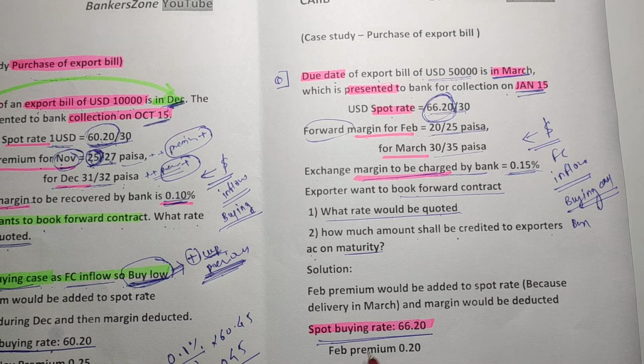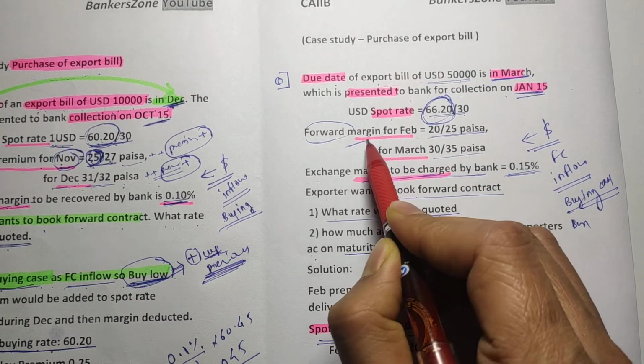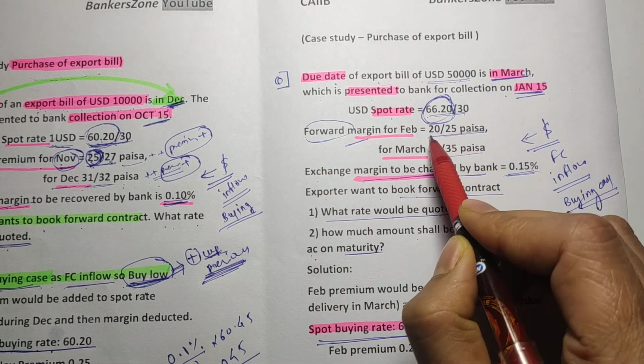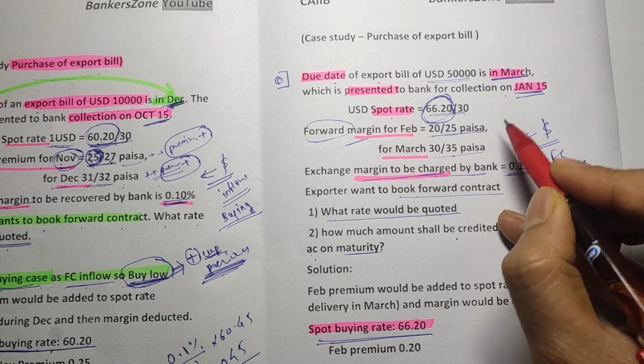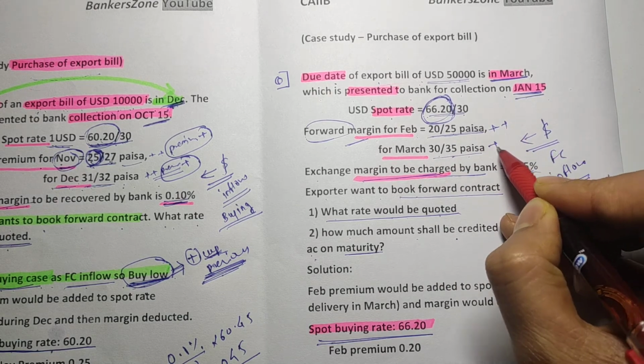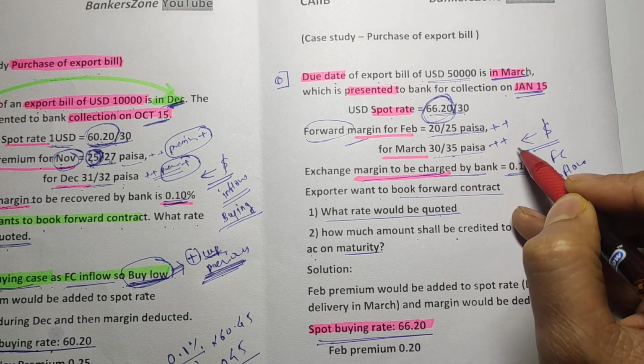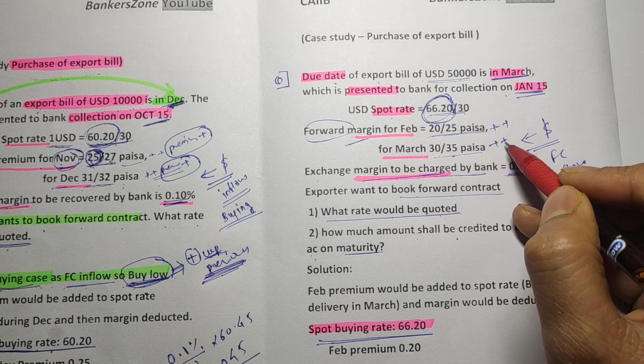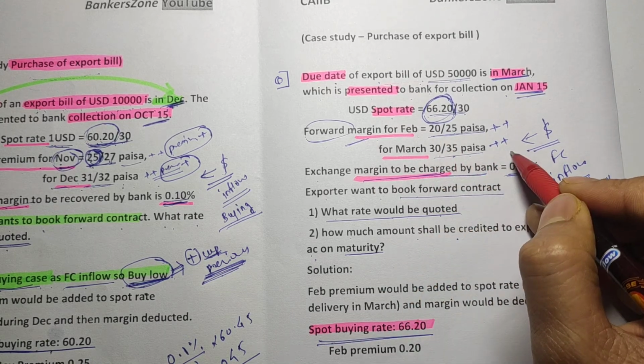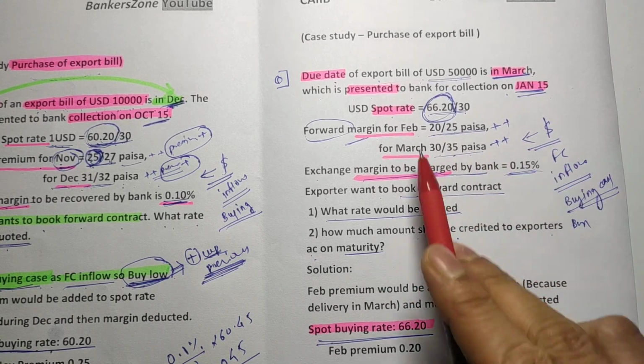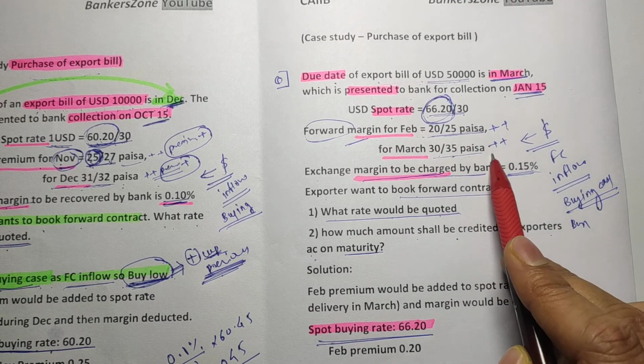Now the next step is to adjust the premium, that is 20, 25, 30, 35. It is in increasing order, so it is the premium. Premium is always added, and if it is in decreasing order, it is a discount and should be subtracted. But here it is a premium, so we will add.